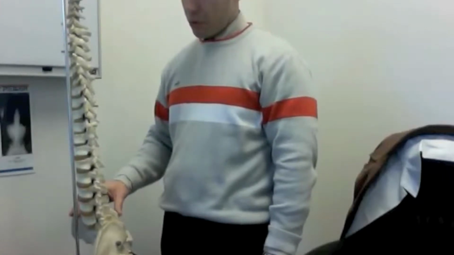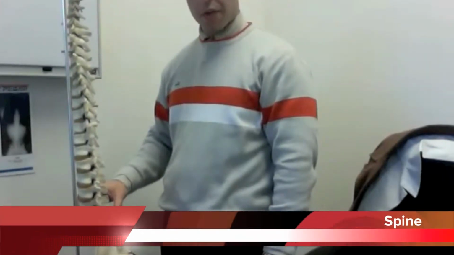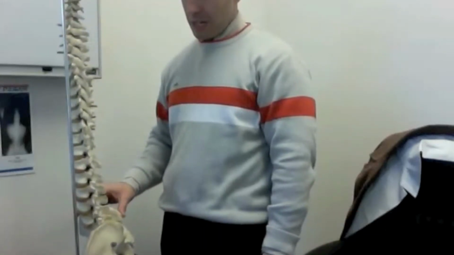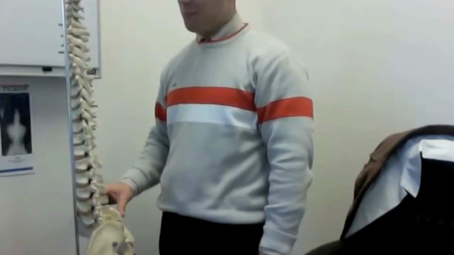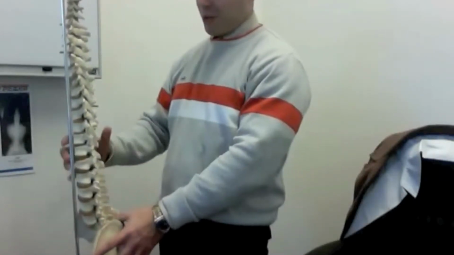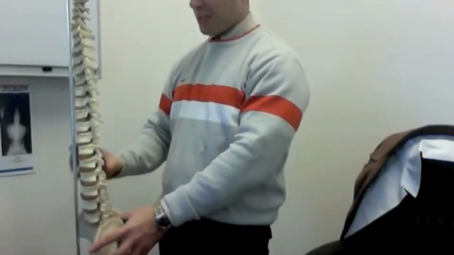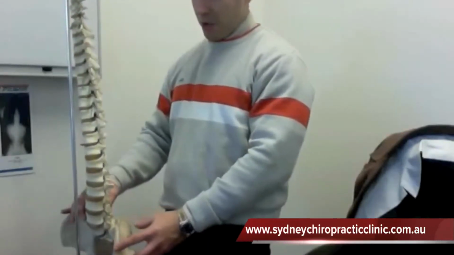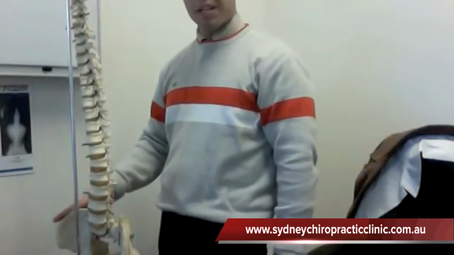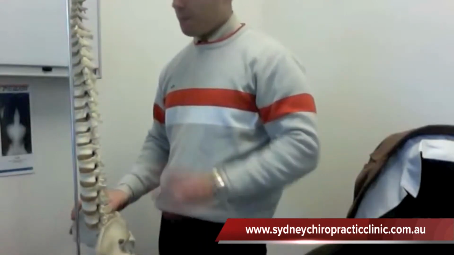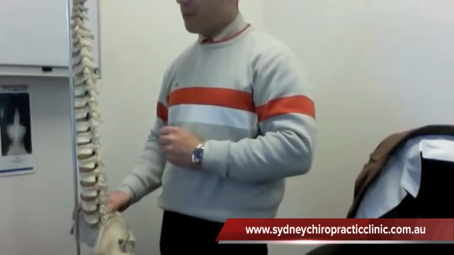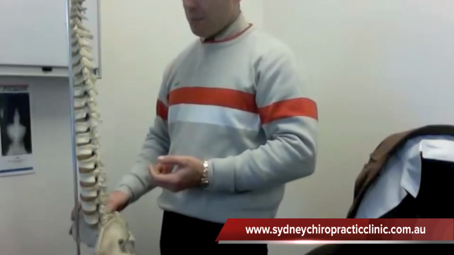Today I wanted to talk about the spine. I have a model here of a patient and it is a plastic one. Some people have often asked me whether it's a real one, and I assured them that it was not a real one. Okay, so I'll go through some basic anatomy as to how the spine is comprised, what it's made up of, which is obviously bone.